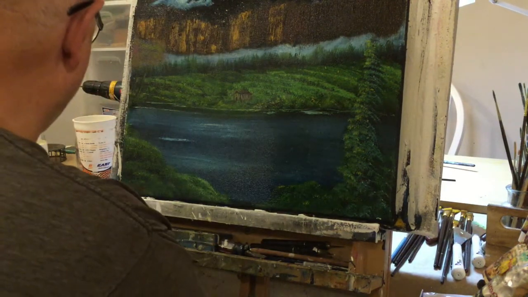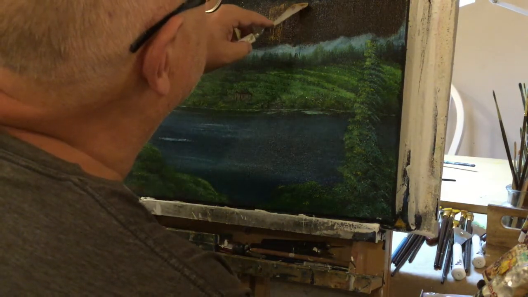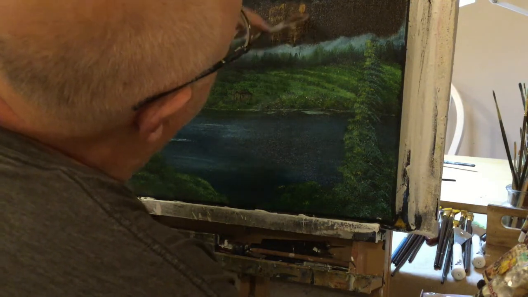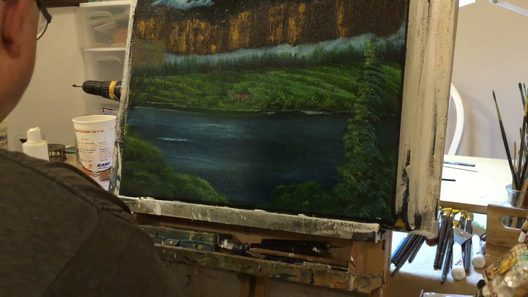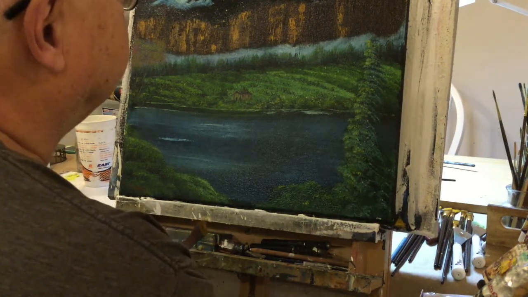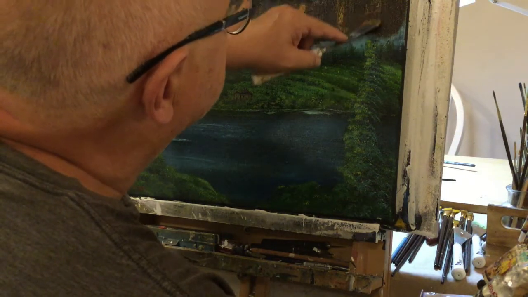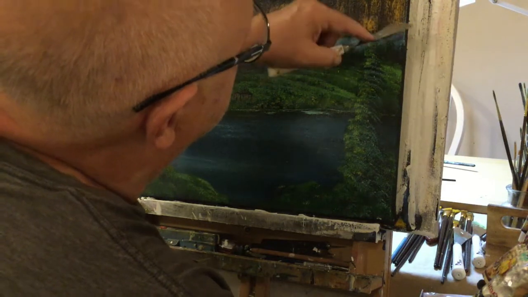Now you might be wondering, why did you skip that big area? Because I'm going to try to darken some of that up a little bit later. And we'll mix up some highlights and some darks and a few other things here. I might have to think about that here in a second. All right.